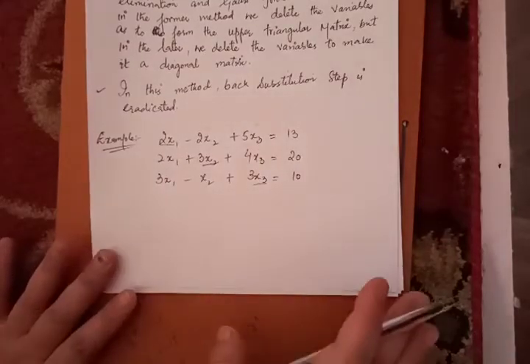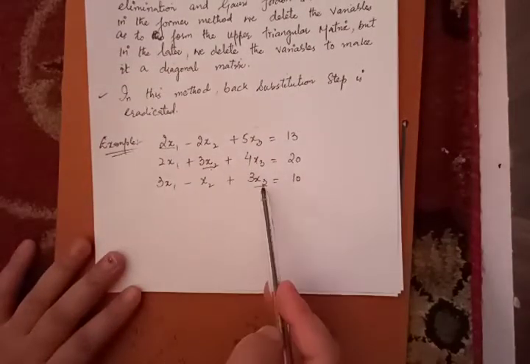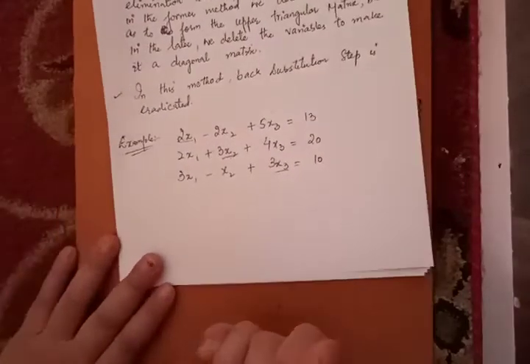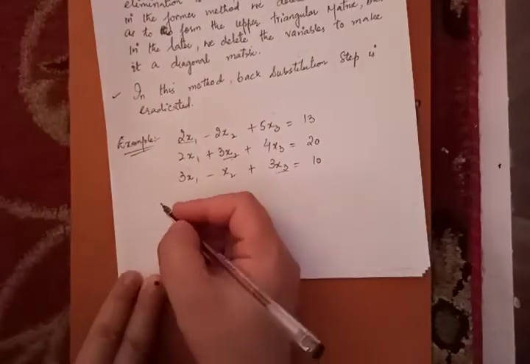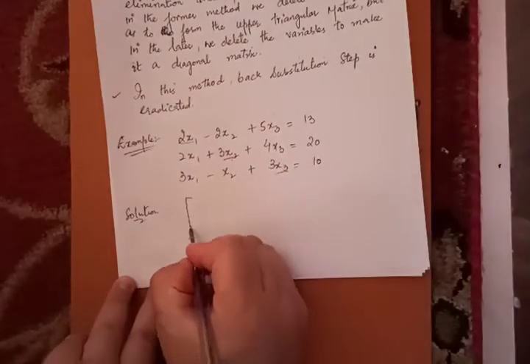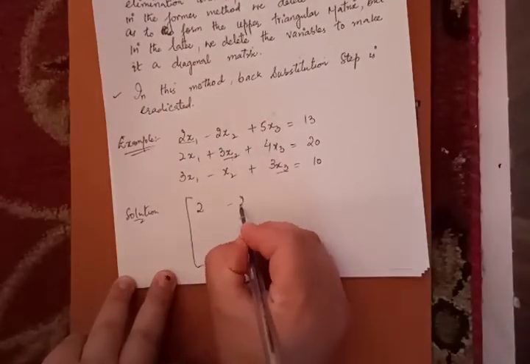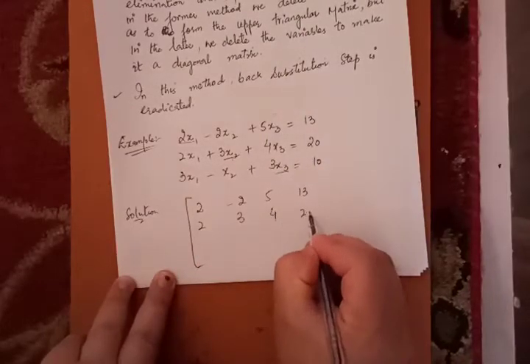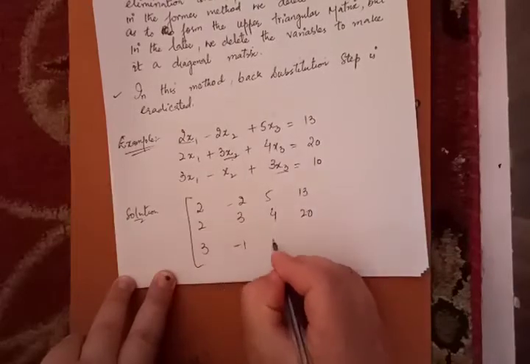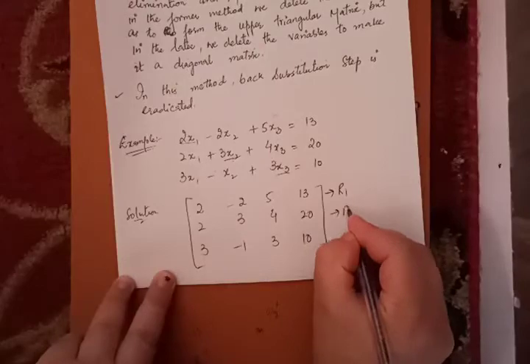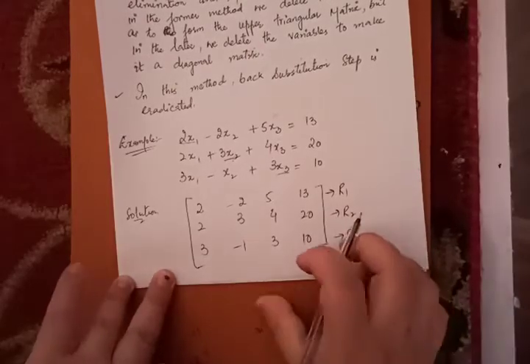So what we have to do is find the roots of the equations, and we have to convert this system into the diagonal matrix. How we have to do that? Let us do that together. So the solution, the first thing is we will convert this into the augmented matrix. So it will be 2, minus 2, 5 and 13; 2, 3, 4 and 20; 3, minus 1, 3 and 10. Let this be R1, this be R2 and this be R3.